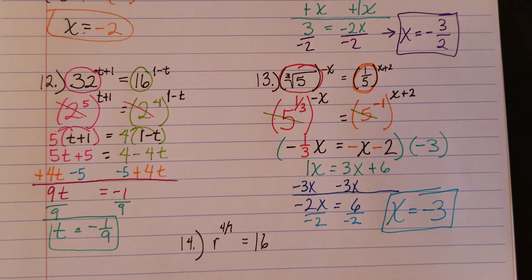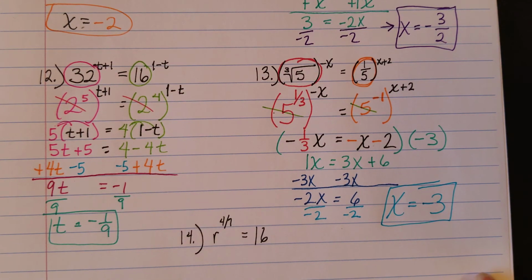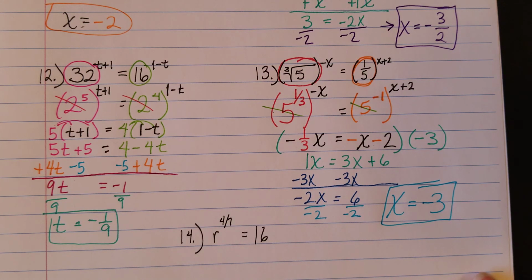Okay, and number 14, we have r to the power of 4/7 is equal to 16. So in order to get r by itself, what we want to do is raise both sides to the reciprocal of that fraction exponent.